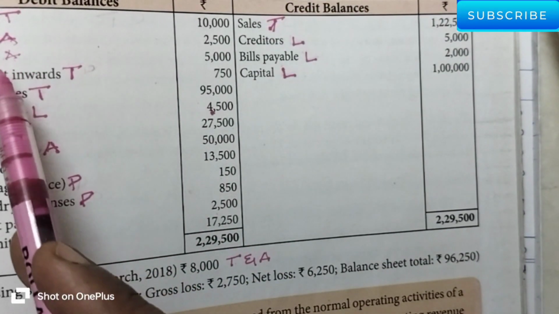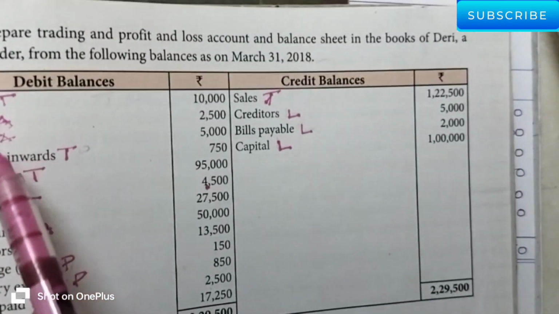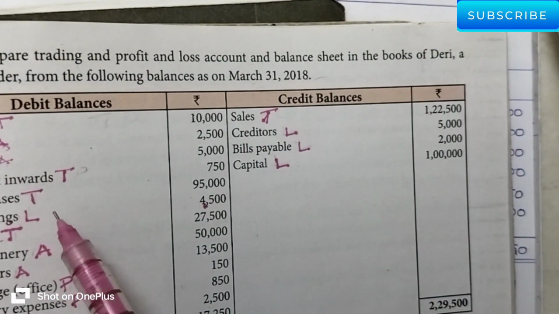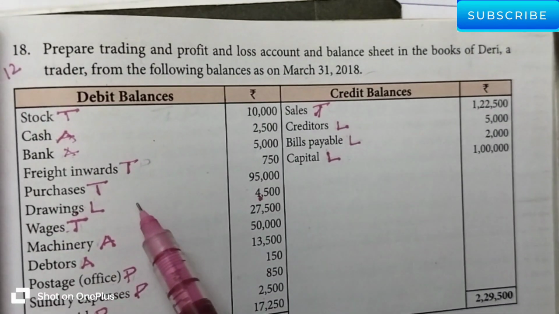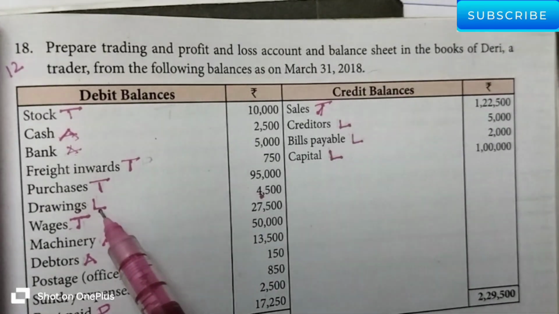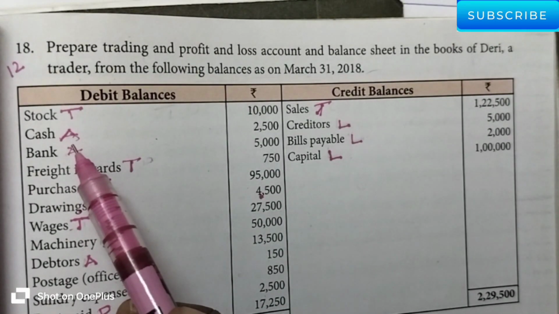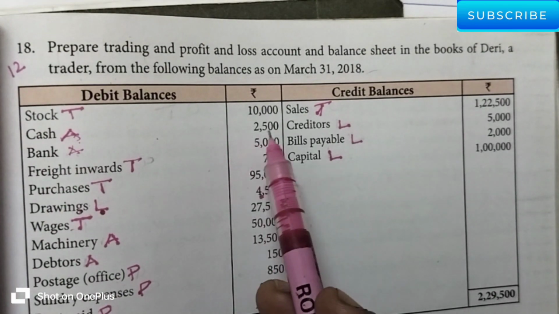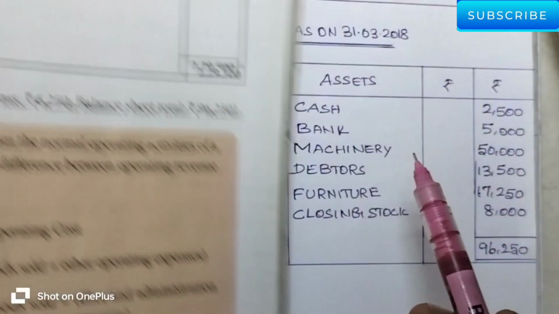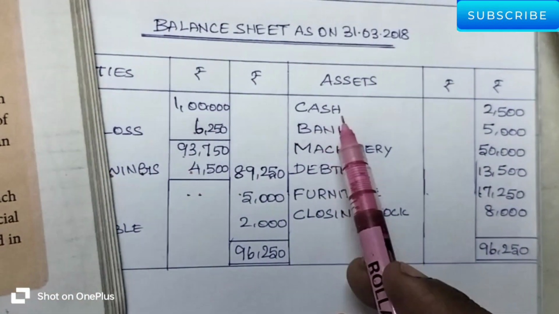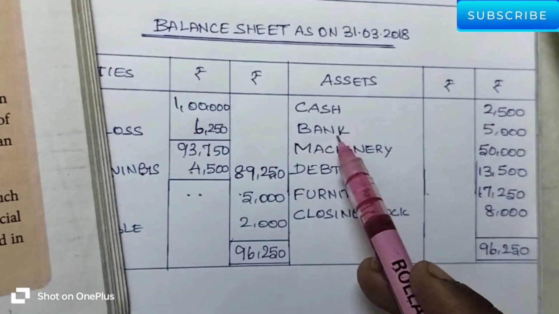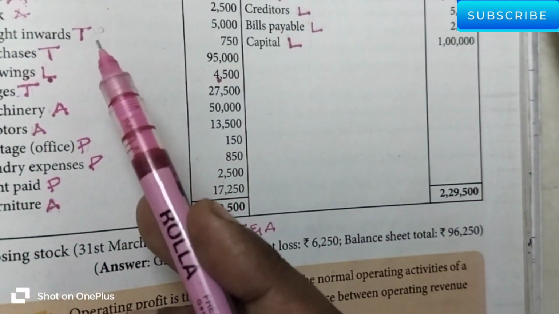You have to consider only the marked letters A and L, because we are preparing the balance sheet. So listen here, asset: cash 2,500 rupees, bank 5,000 rupees. You have to enter them on the asset side. Cash 2,500, bank 5,000 rupees entered.